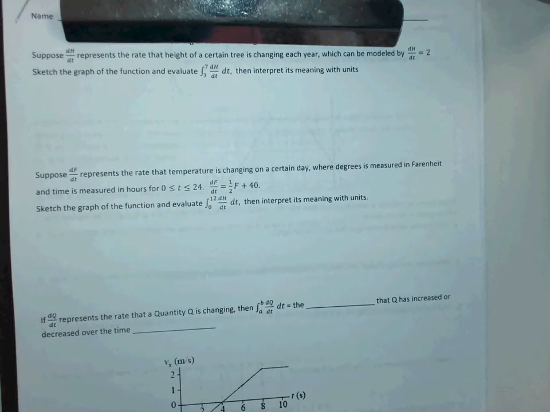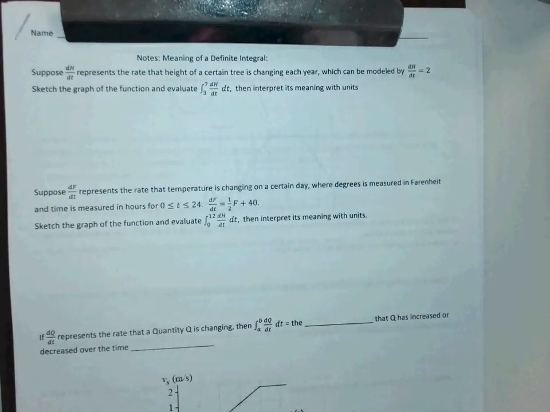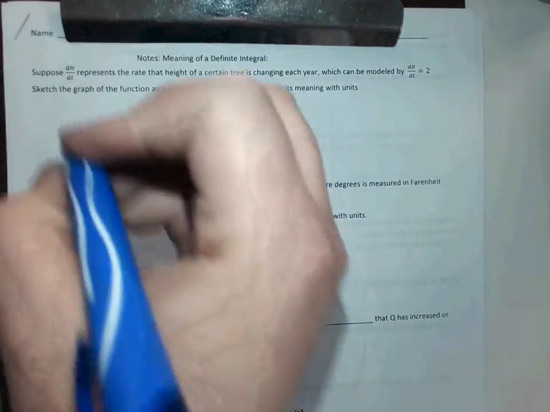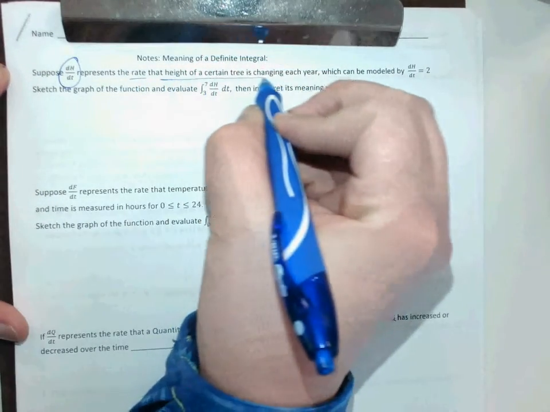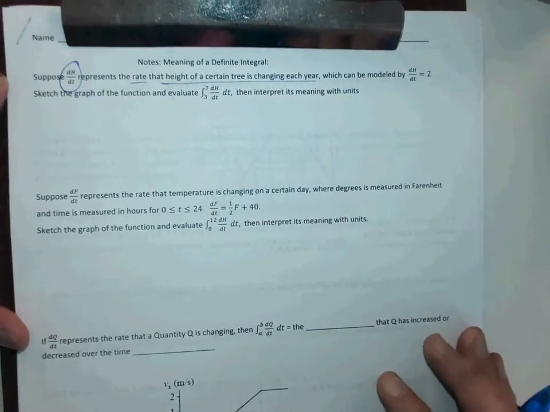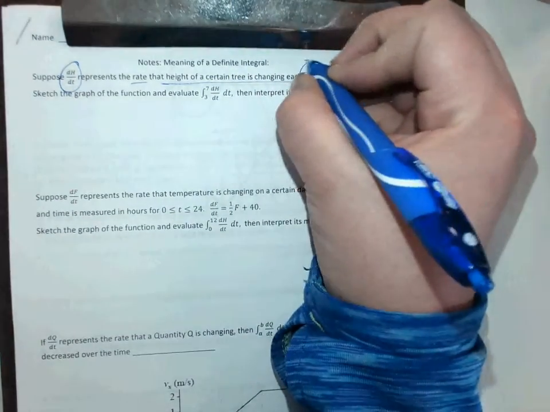Fantastic. Okay? So, at the top, suppose that dh/dt represents the rate that the height of a tree is changing each year. Now, they did not put units, so I'm going to assign units to it. We're going to say inches per year, because it's telling us the rate that it's growing. So let's say a number of inches per year.